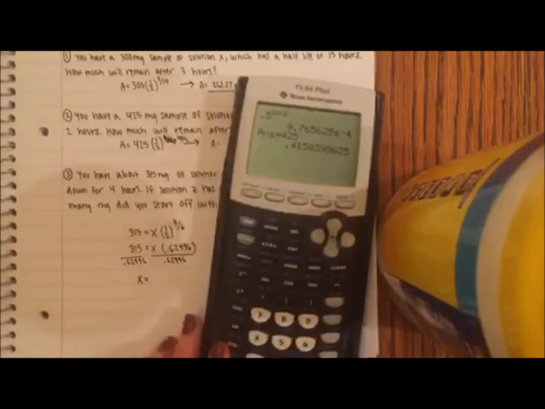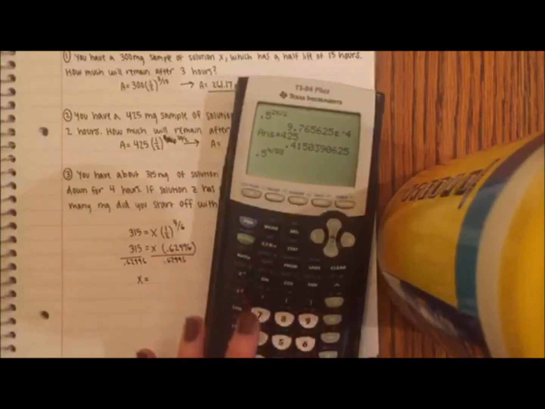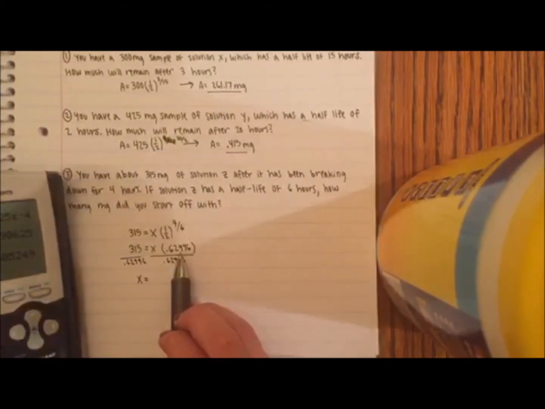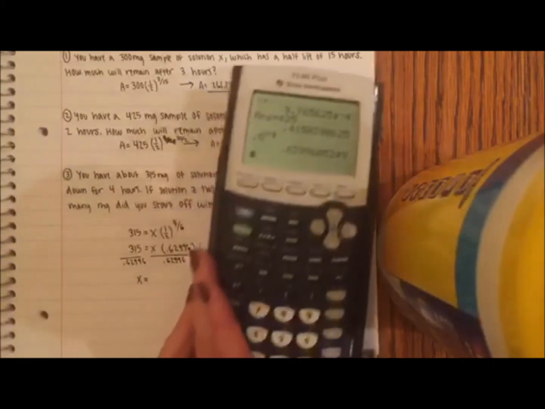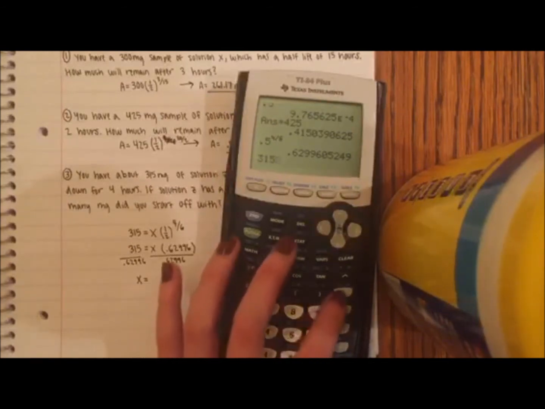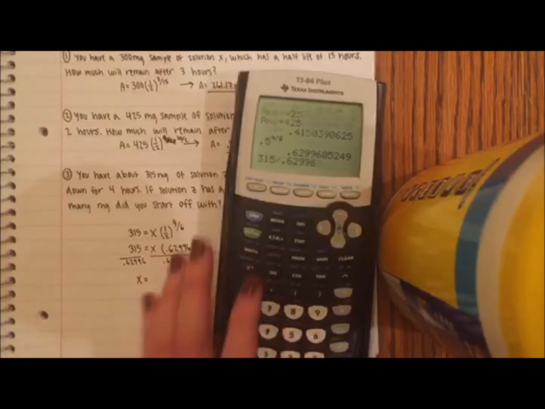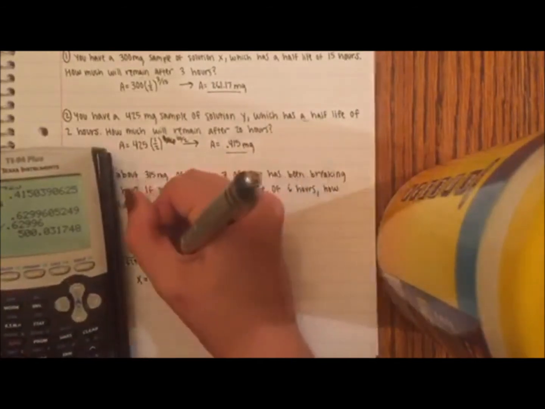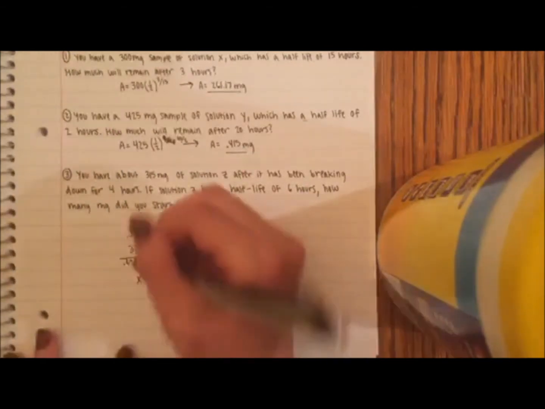So this time you're still going to do the 0.5 raised to the power of whatever it is, 4 divided by 6. And so you get this decimal. And so now, to find X, you have to divide both sides by this fraction, or this decimal. So 315 divided by 0.62996 is going to equal about 500 milligrams exactly, which was my original plan.